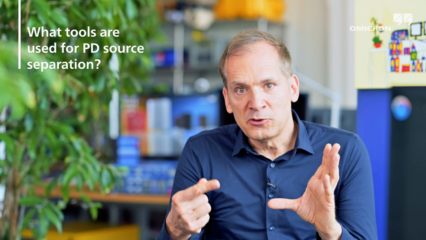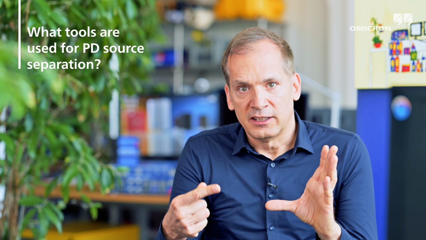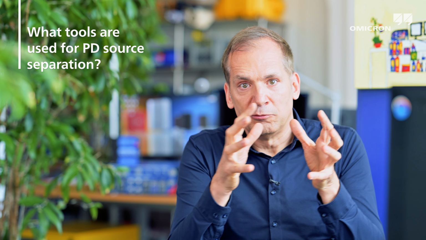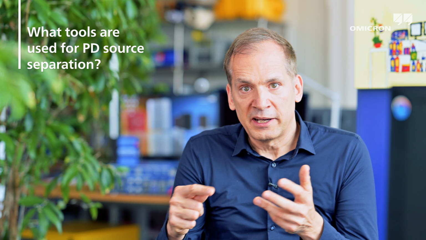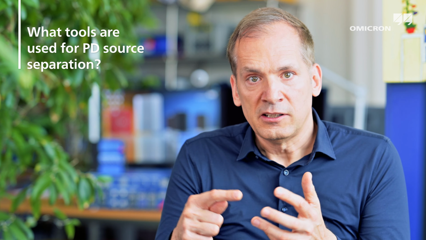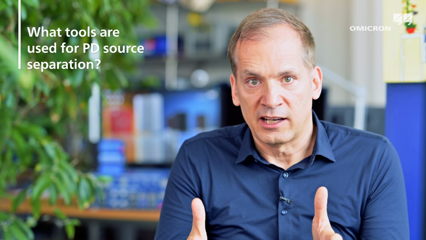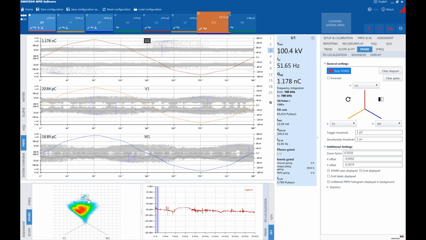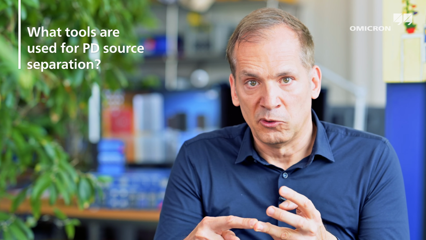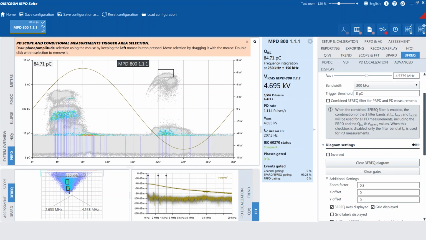Now, in order to make sense of these measurements, it helps to separate out individual sources and look at them one by one. And we have two mechanisms that we invented for doing exactly that. One is three-part, a multi-phase correlation that also speeds up measurement on multi-phase assets. The other one is three-frag, a multi-frequency separation that separates out sources by looking at their individual frequency signatures.